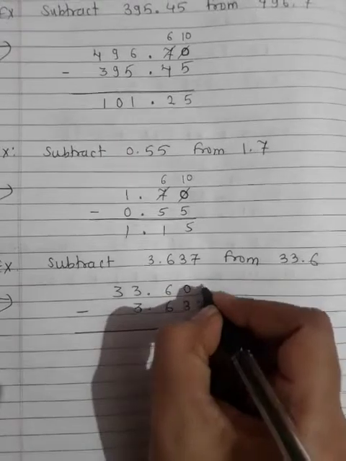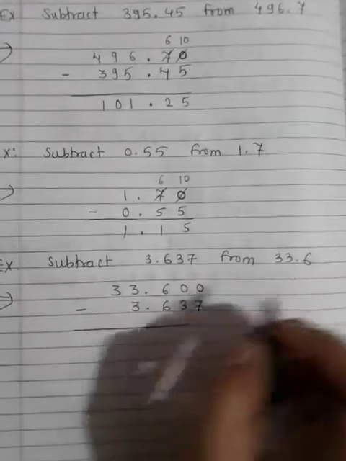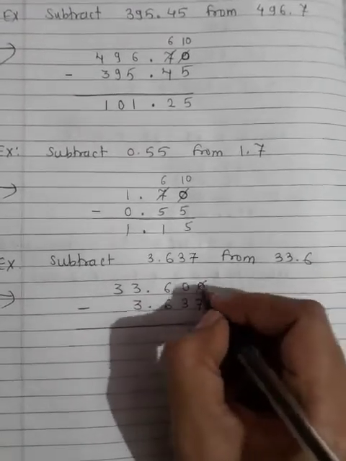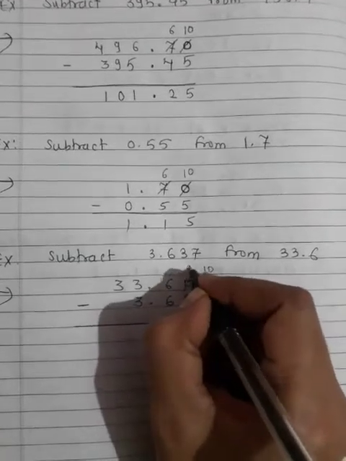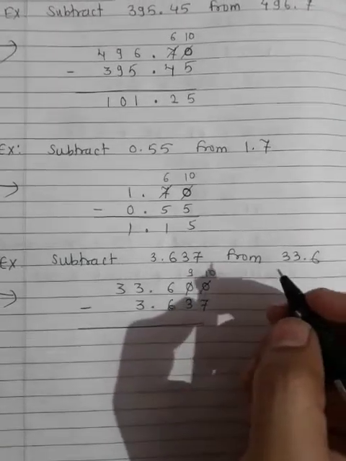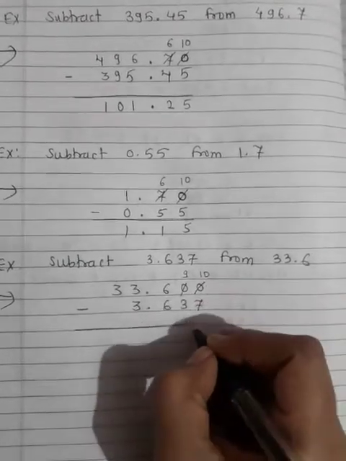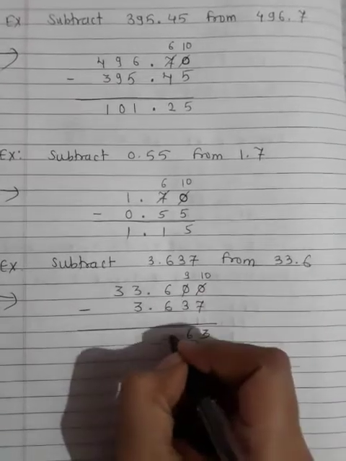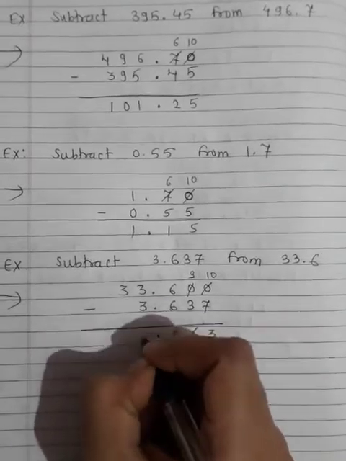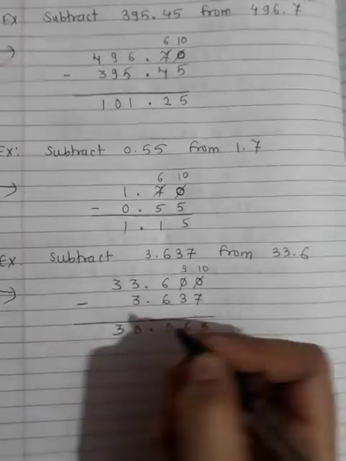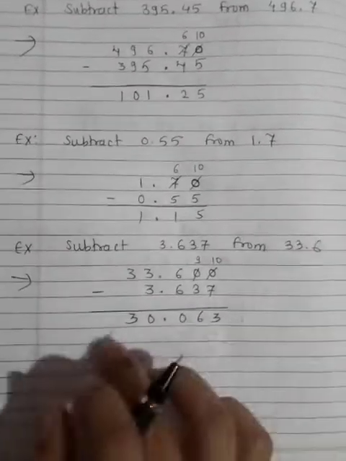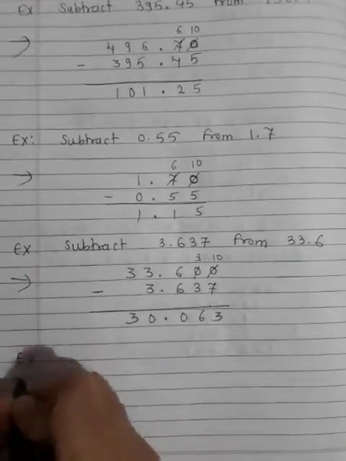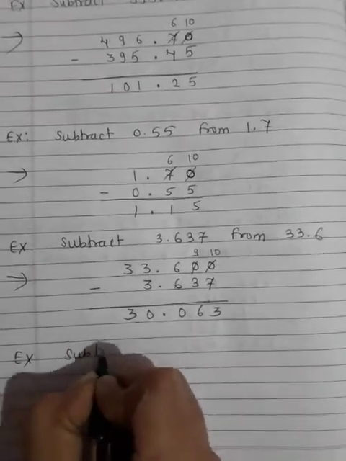To make the same decimal places we have to add zeros here. Now subtract. Here we get 10, here we get 9. So 10 minus 7 gives you 3, 9 minus 3 gives you 6, 6 minus 6 gives you 0, 3 minus 3 gives 0, 3. So this is the answer.